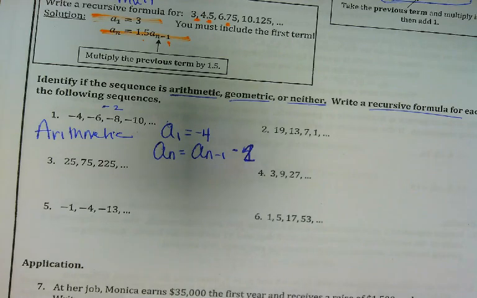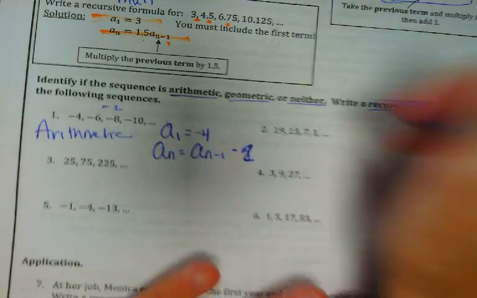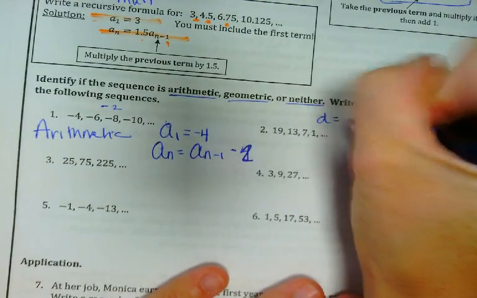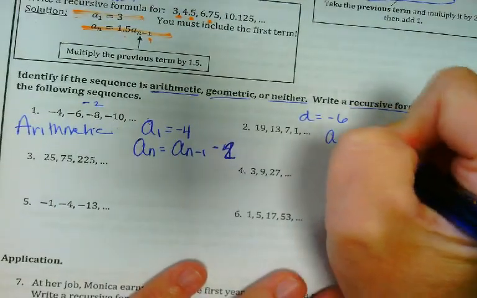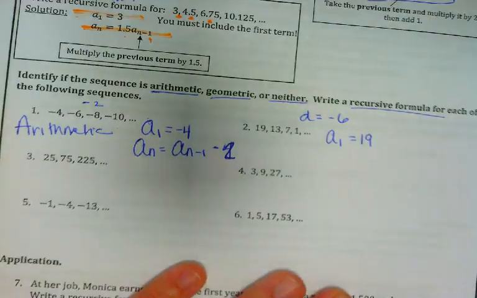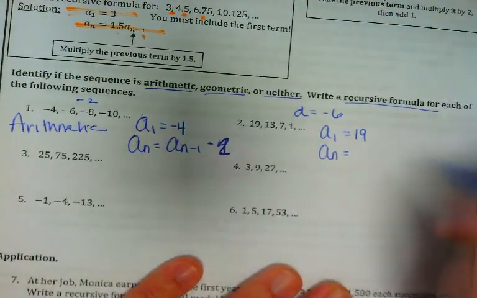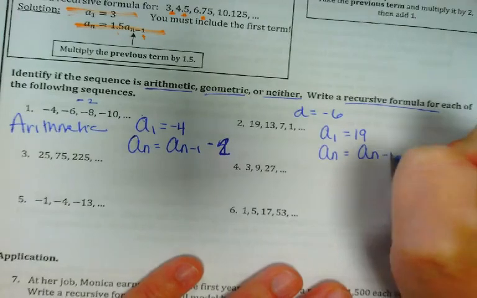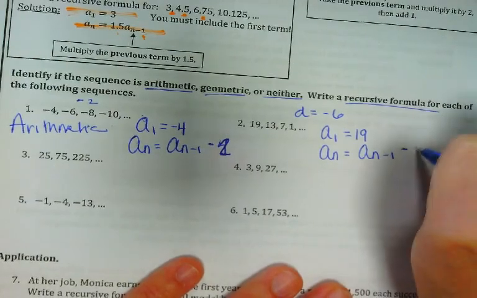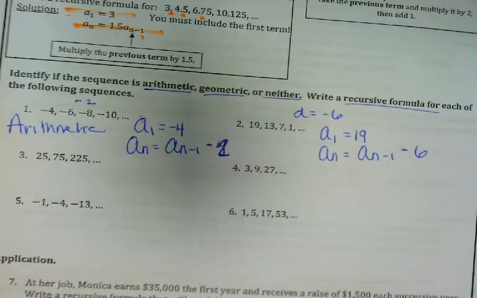19 to 13 to 7 to 1. What are we doing? Subtracting 6. So our difference is to subtract 6. So we state the first term, a sub 1 equals 19, and then the rule. A sub n is the rule. Then it takes the previous term, a sub n minus 1, and subtract 6. Simple.